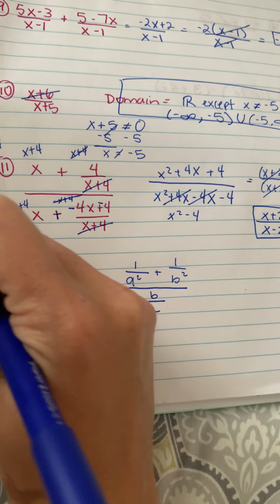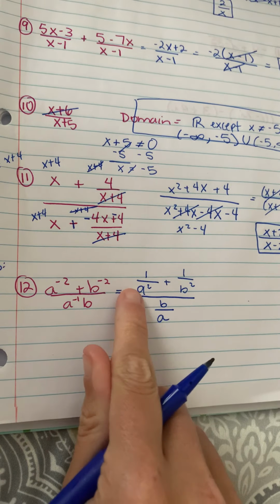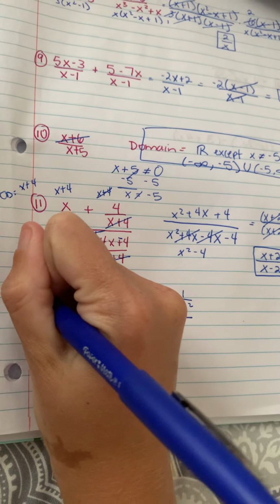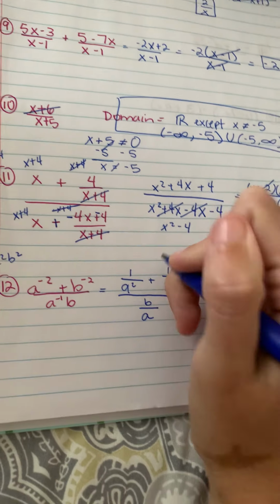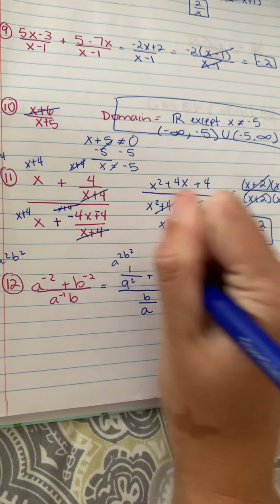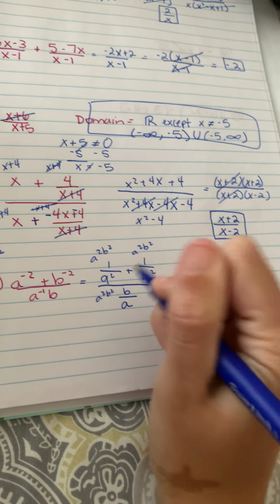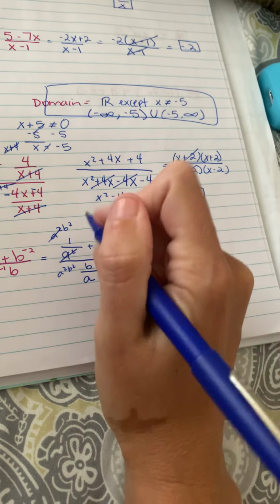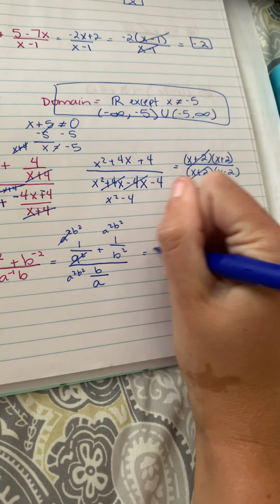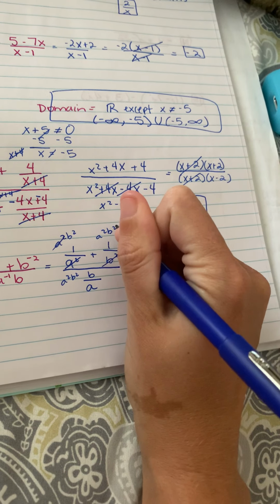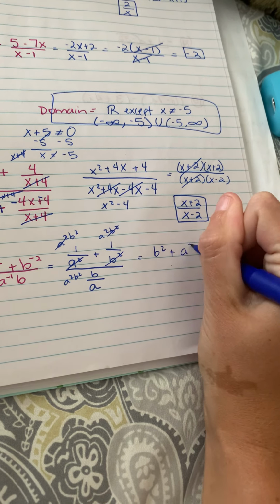Okay, so think about your common denominator. We need a squared and b squared. So everywhere will be an a squared b squared. Okay, so here the a squareds will cancel. b squared times 1 is just b squared. Here the b squareds will cancel. a squared times 1 is a squared.